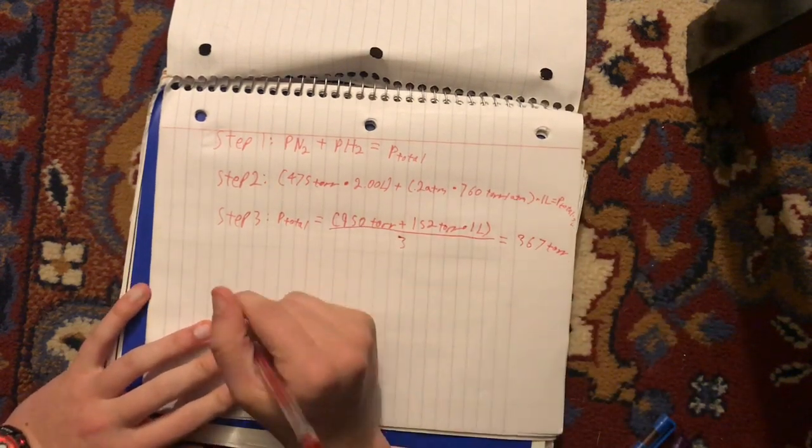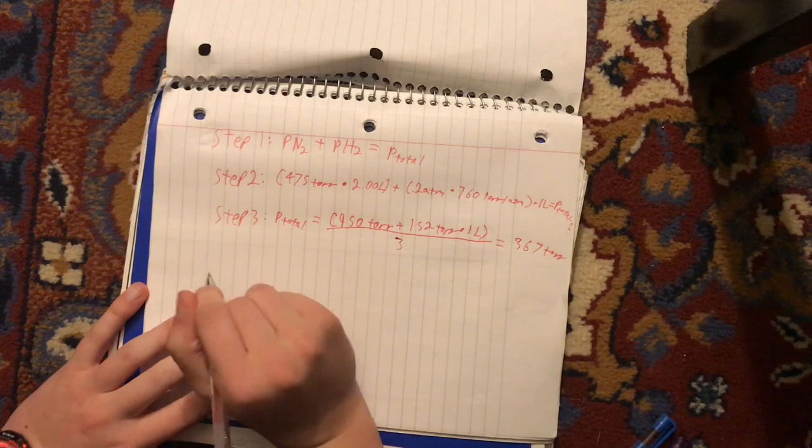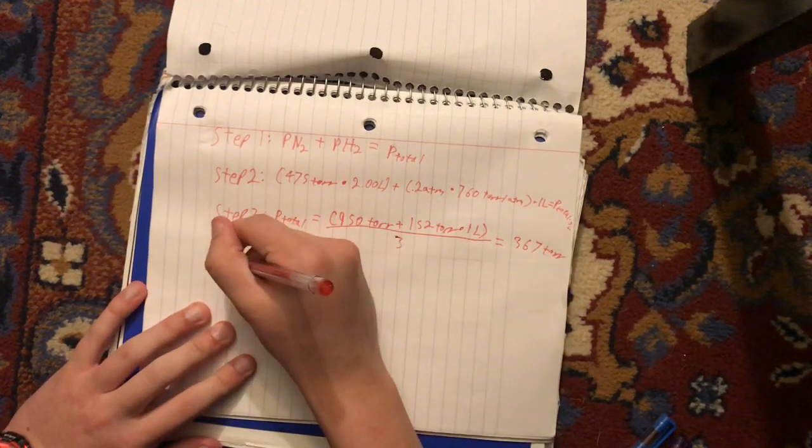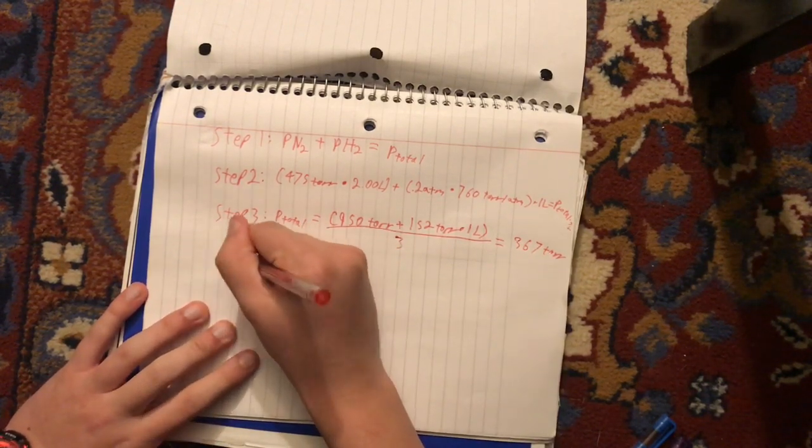And step 4 is just to write out all the values of the partial pressures and then the total pressure. Step 4.